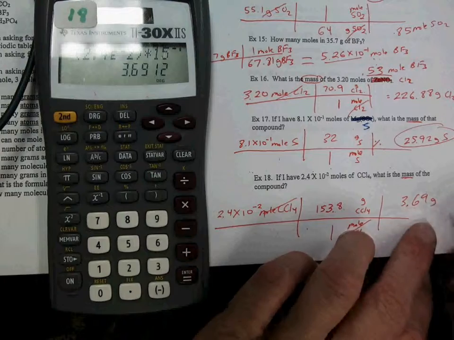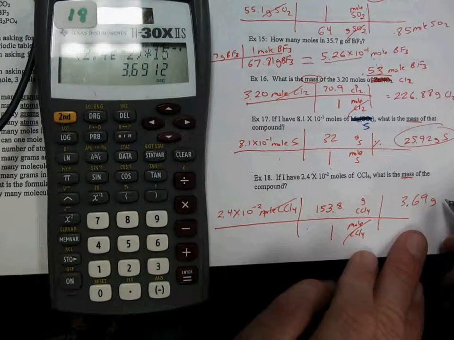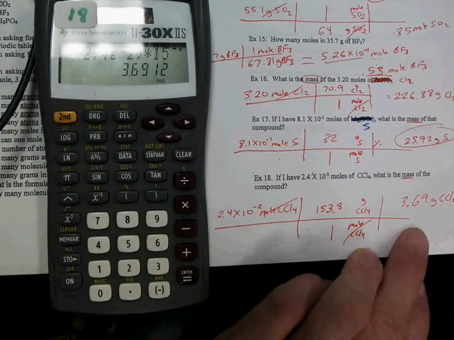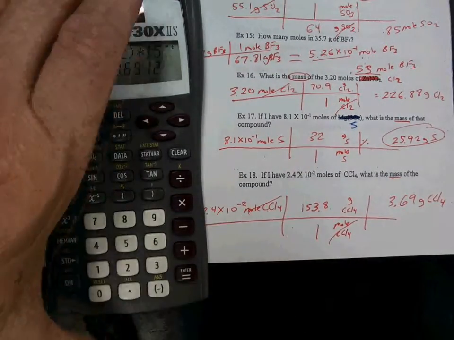3.69 grams of CCl4. 3.69 grams of CCl4. All right, let's continue on.